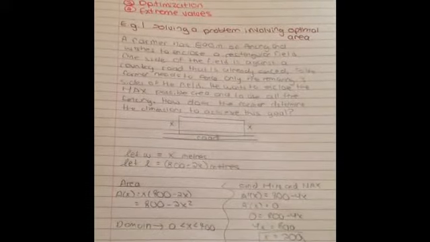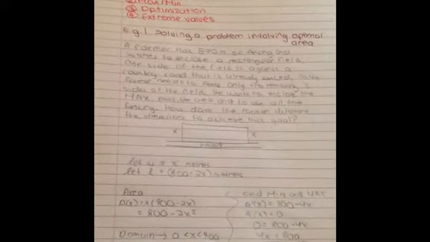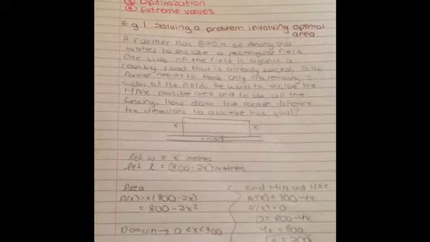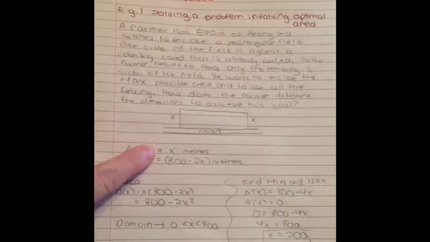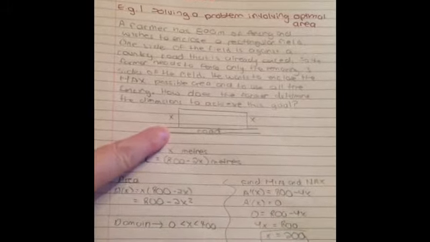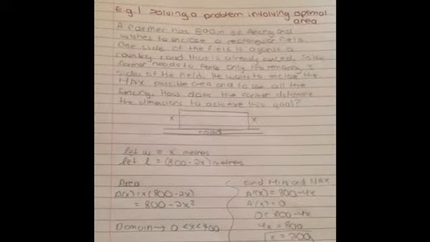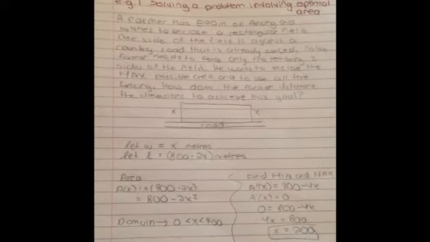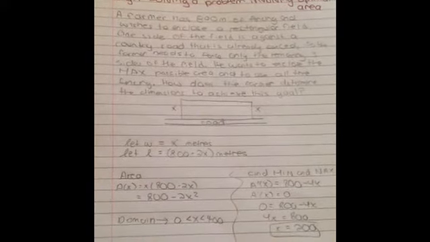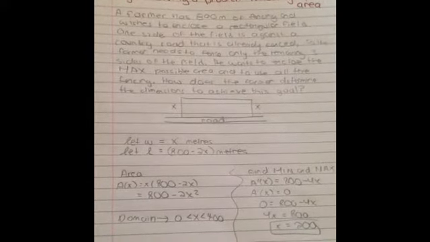So now let's get started with our first optimization problem, which is solving a problem involving optimal area. So the question reads, a farmer has 800 meters of fencing and wishes to enclose a rectangular field. One side of the field is against a country road that is already fenced. So the farmer needs to fence only the remaining 3 sides of the field. He wants to enclose the maximum possible area and to use all the fencing. How does the farmer determine the dimensions to achieve this goal?